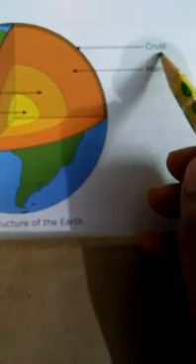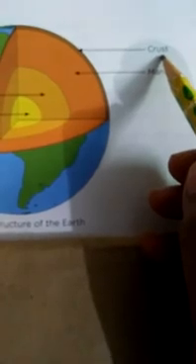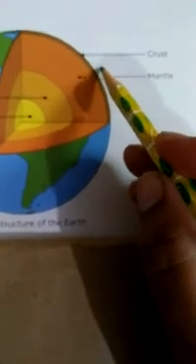This is called crust. The continents and the oceans are on this layer. It is made up of rocks and contains all the things essential for life.